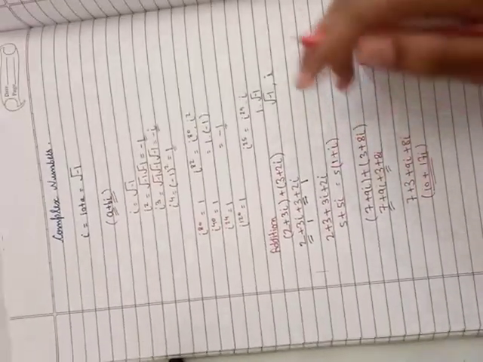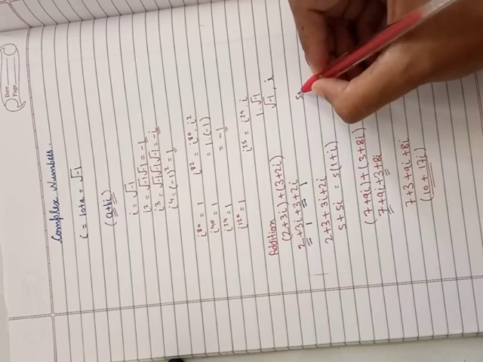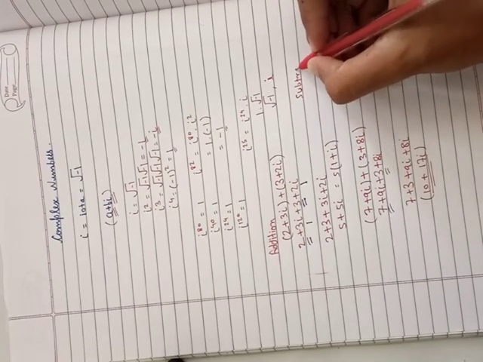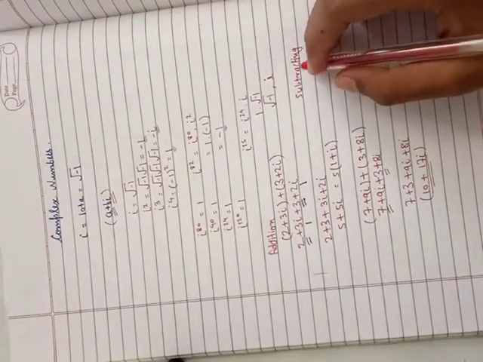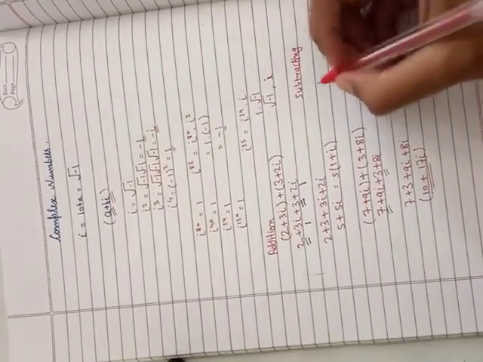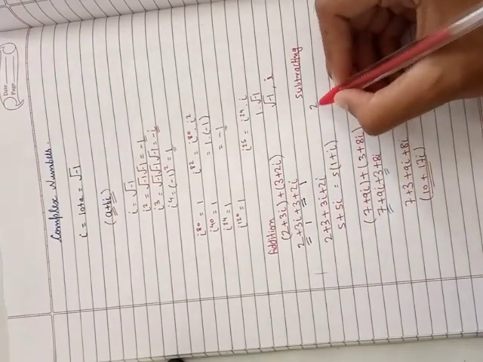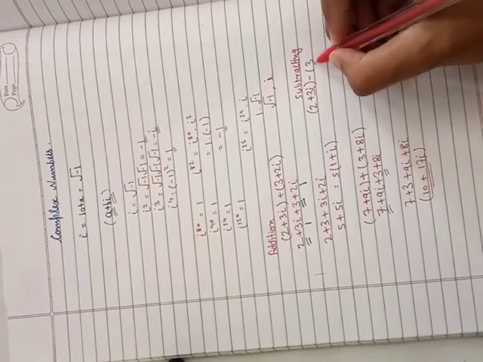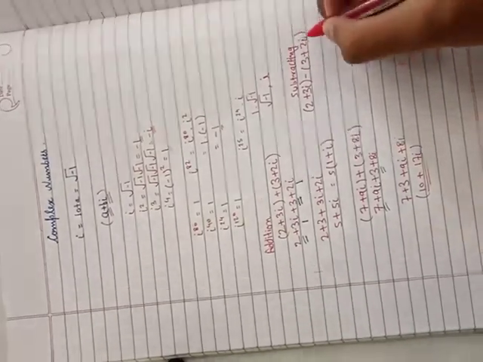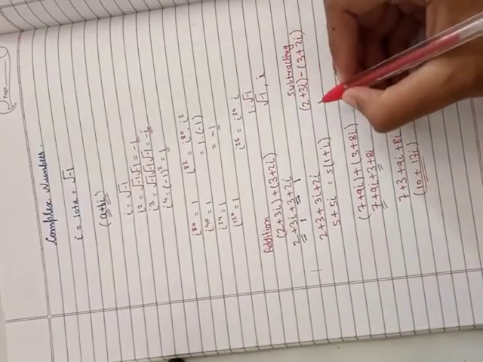This is about addition. What about difference, subtracting? It's again very easy. Let's take the same example, but this time a negative sign. In this case, we get the negative sign.